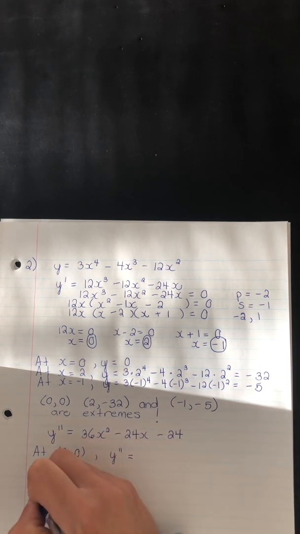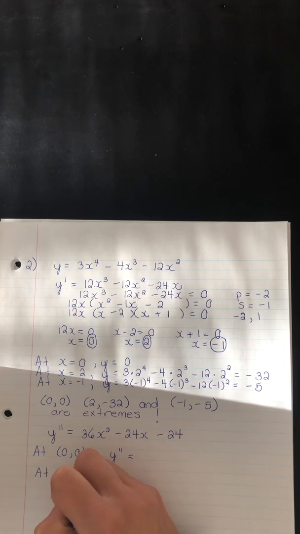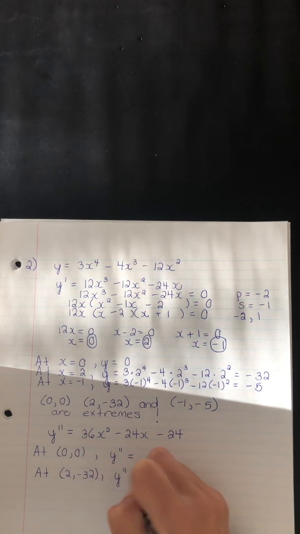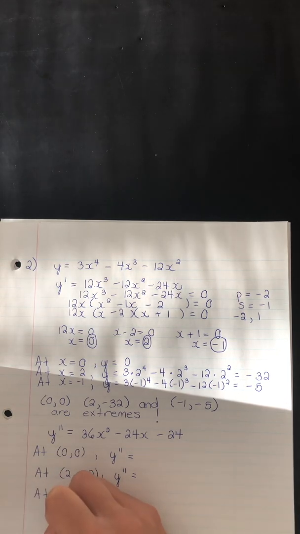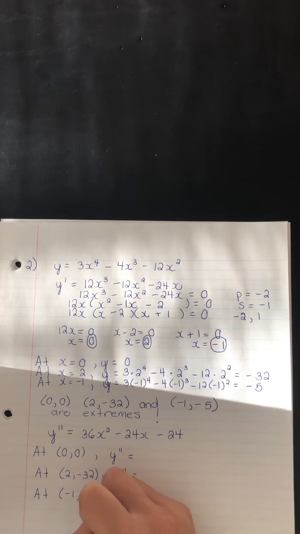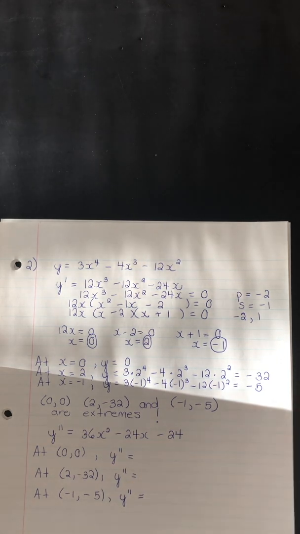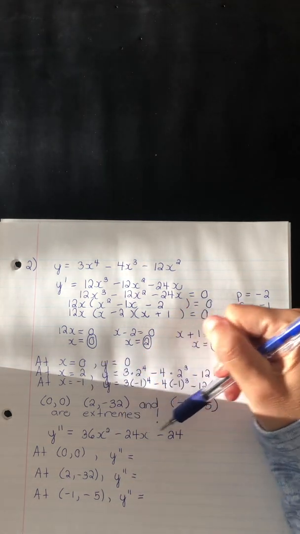Let's evaluate it at 2, -32. And let's also evaluate it at -1, -5. So to evaluate, all we have to do is substitute the x value.